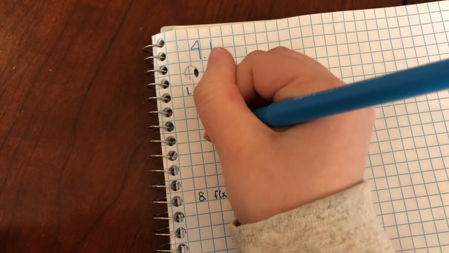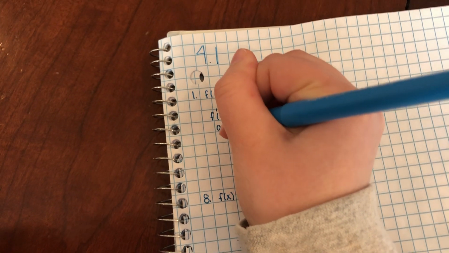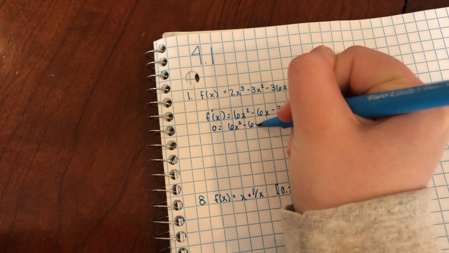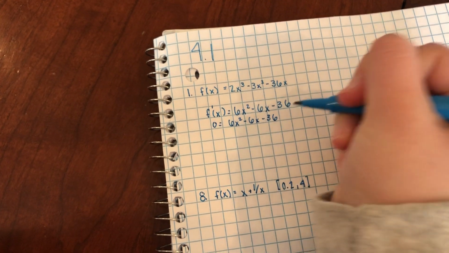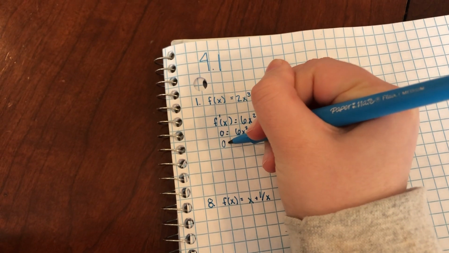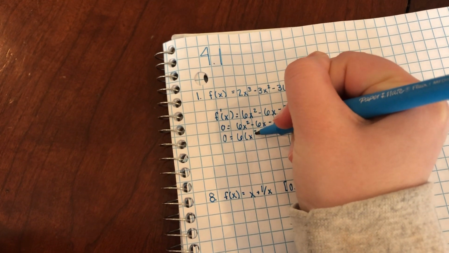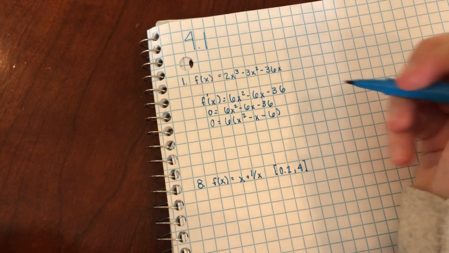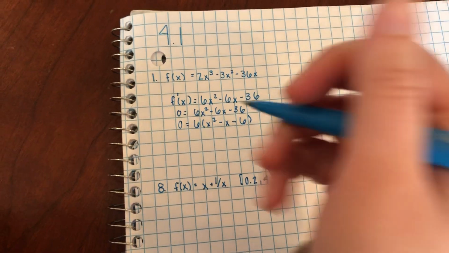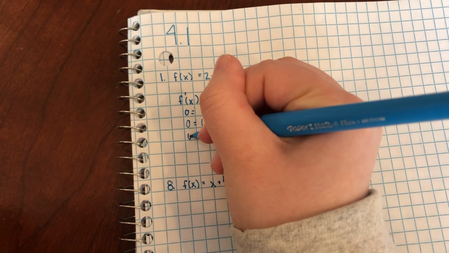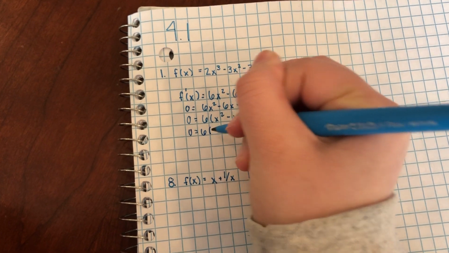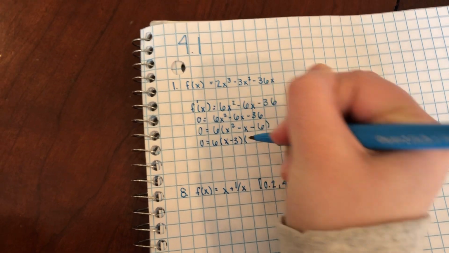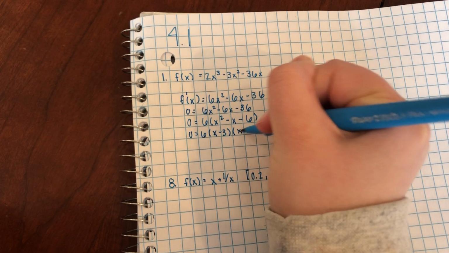And so then we set this equal to 0. So we have 0 equals 6x squared minus 6x minus 36. And so we can pull a 6 out of this. So it's 0 equals 6 times the quantity x squared minus x minus 6. So then we can factor this into two different polynomials. So we have 0 equals 6 times the quantity x minus 3 times the quantity x plus 2.